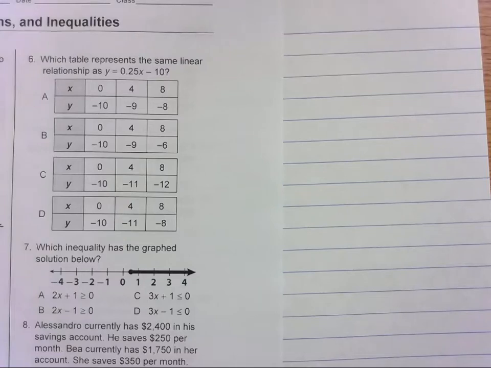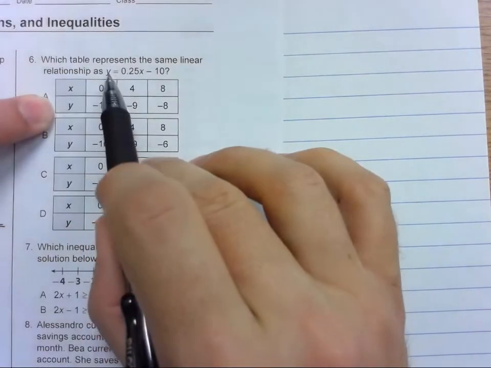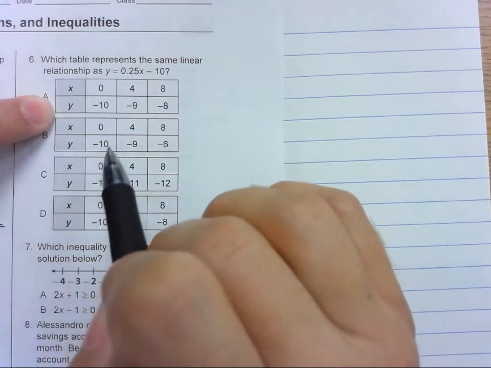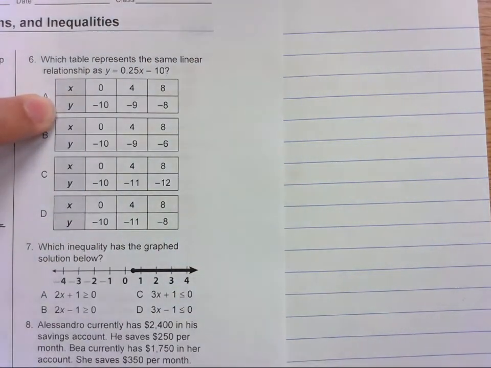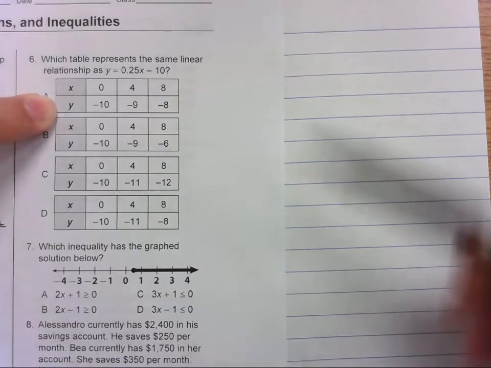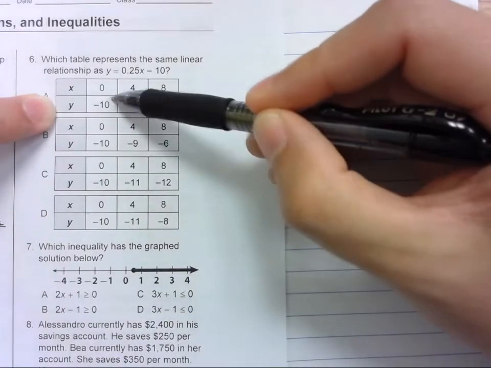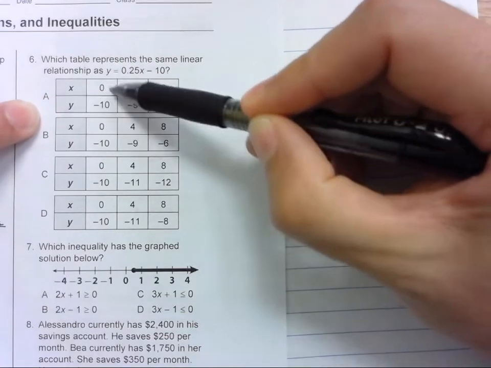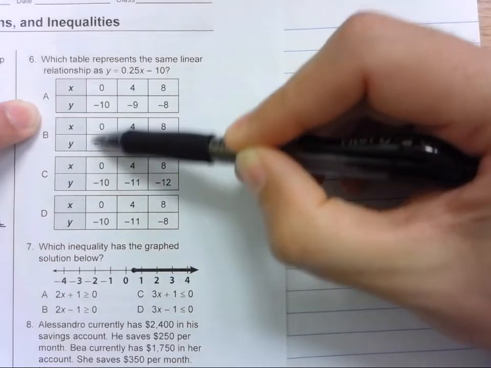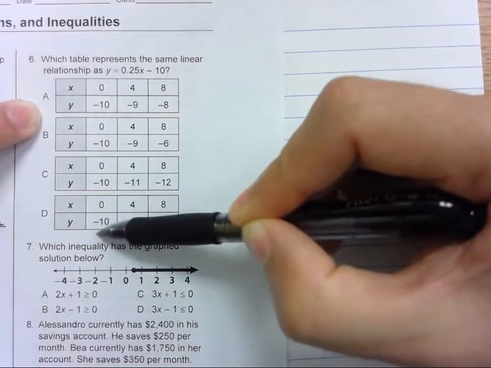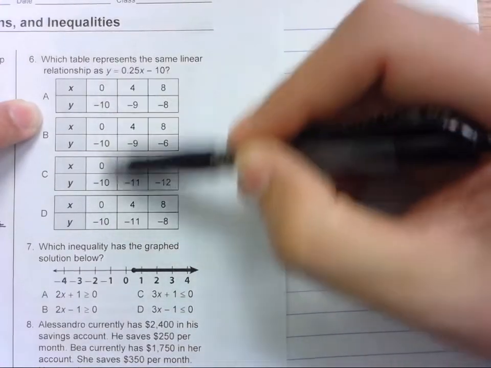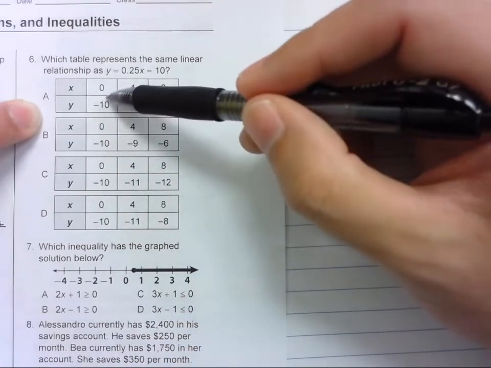Looking at the study guide, problem number 6, which table represents the same linear relationship as y equals 0.25x minus 10? Okay, so here you just plug in numbers. What I want you to notice here is that you don't put in these first two numbers. Don't use these. Why am I saying that? Because if you look at these two, they're the same as these two, the same as these two, and the same as these two. So we know that when x is 0, y equals negative 10 on all of these.